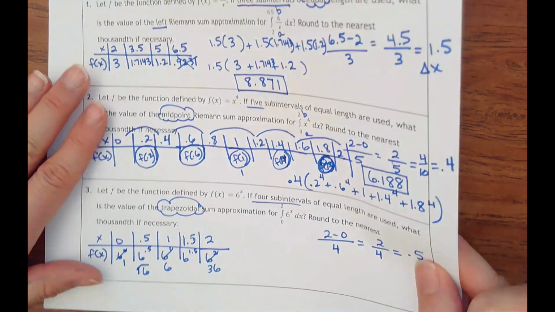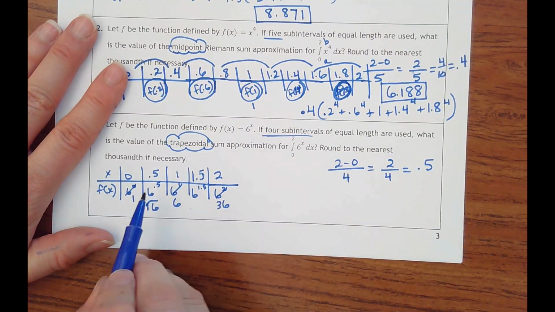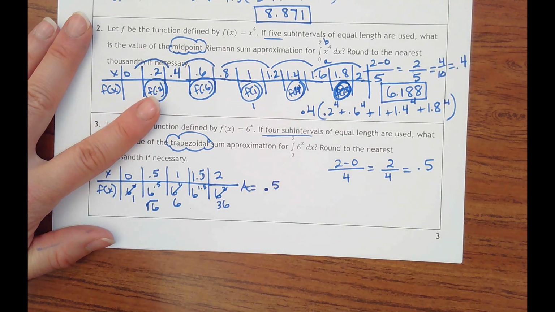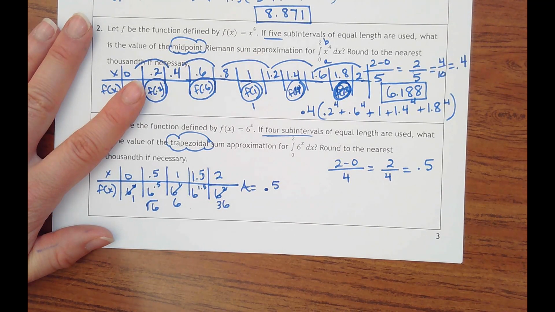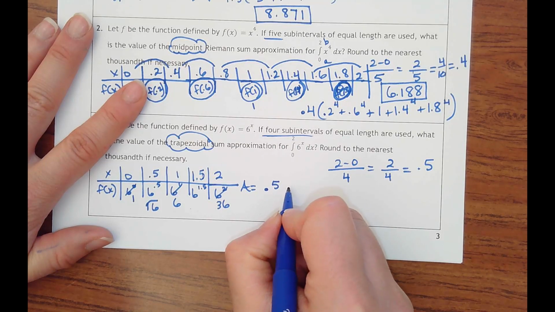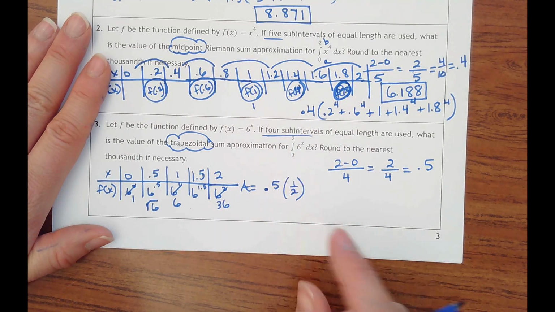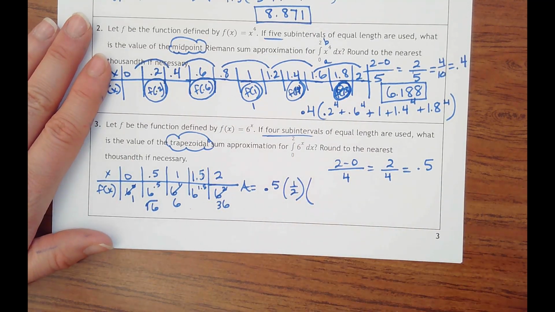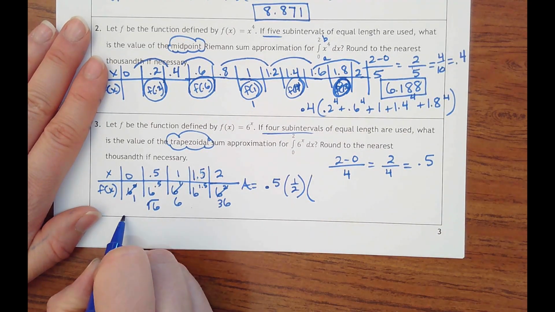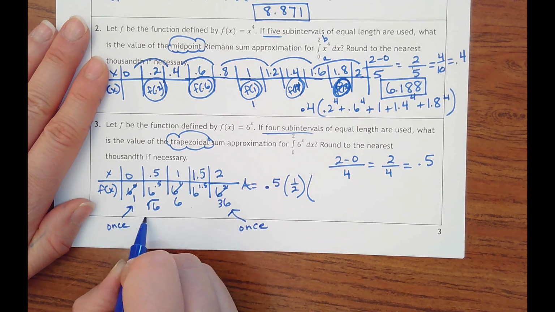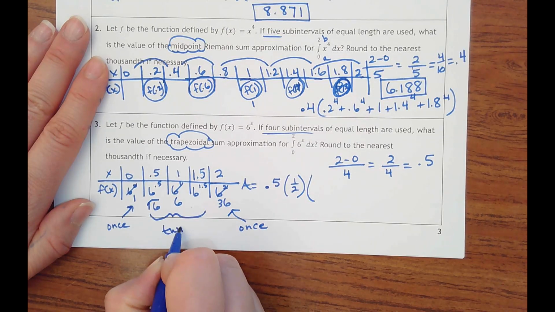So a way that you could do this is go ahead and have your common change here, that 0.5. So this is to find our area. The 0.5 for the width, or the height of the rectangles, I should say. You're averaging the bases, which means you're adding them all up and dividing by 2 or taking times a half. I could actually put a half again in front of the whole thing, and then all I would have to do is add up all the bases. I told you this only occurs once, and this only occurs once, but then everything else inside will be twice because they'll share.